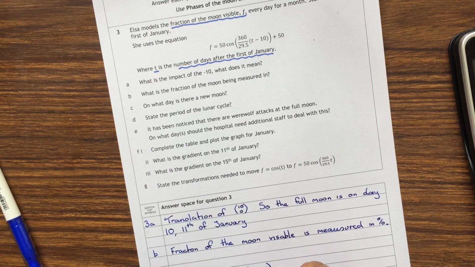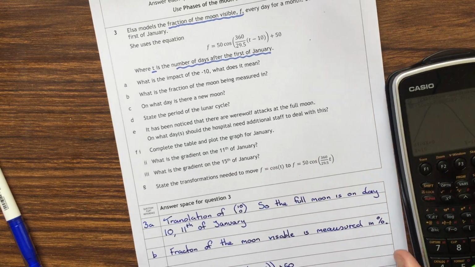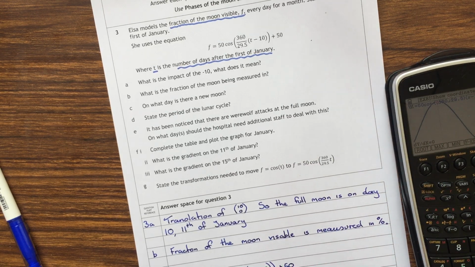T take 10, 50. So if we look, we've got G sub min. We could also look it up as when y equals 0, x, or in our case t, equals 24.75. 24 days after the 1st will be the 25th of January.